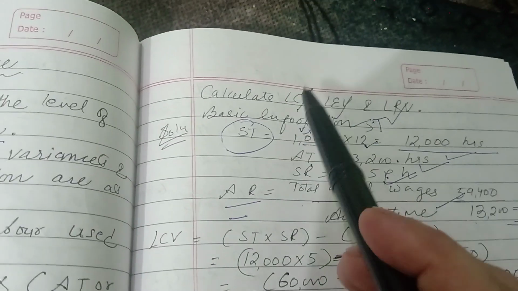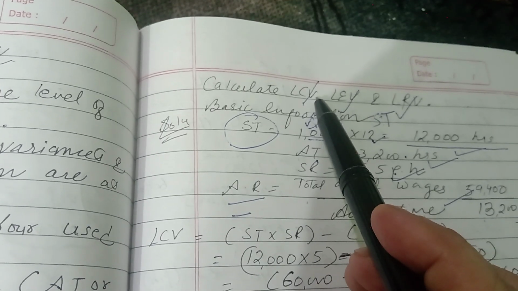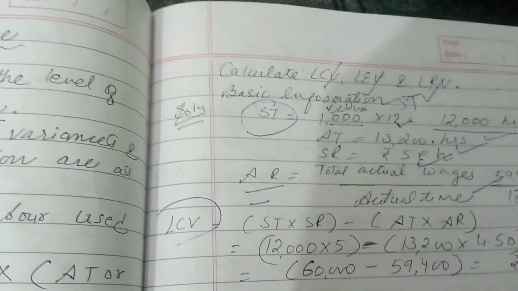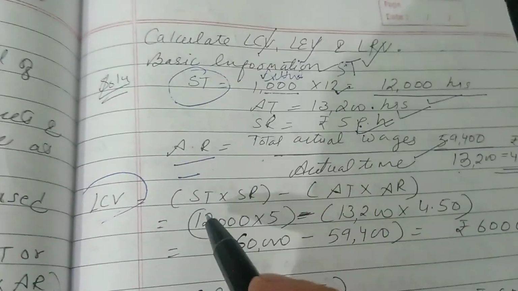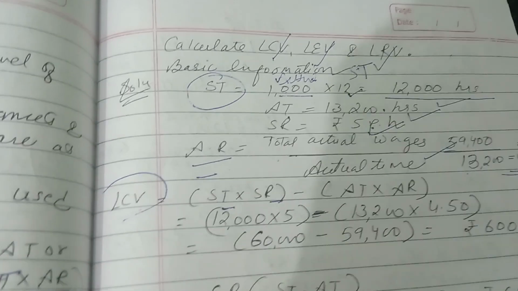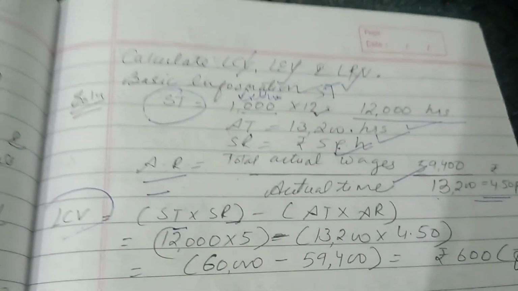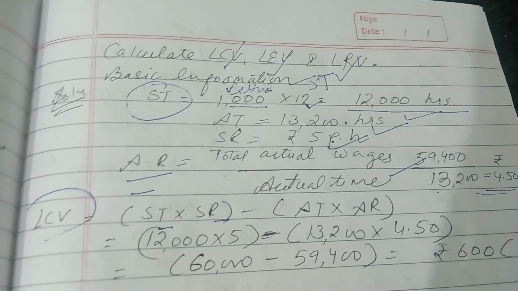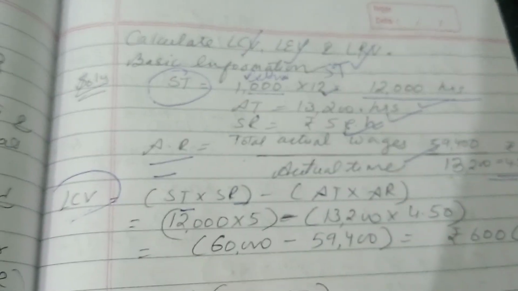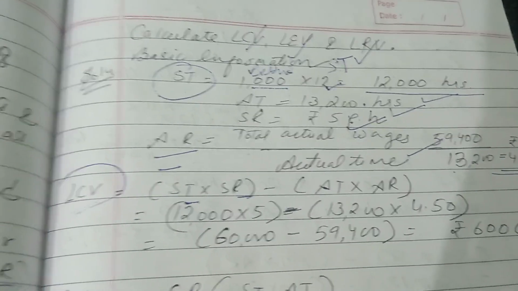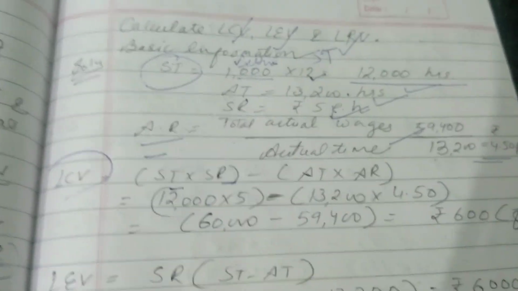Now first of all, let us see, is there any deviation that occurred due to the LCV, that is the labor cost variance. So the formula is, because time and rate are given, we will take the alternative formula, which is standard time into standard rate minus actual time into actual rate. Because students, the LCV is the difference between the standard and the actual labor cost.